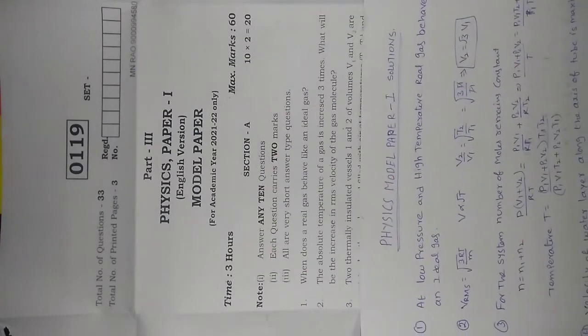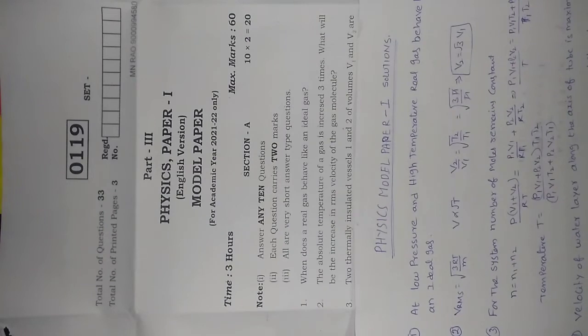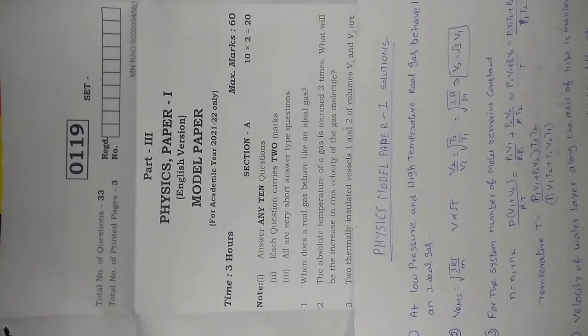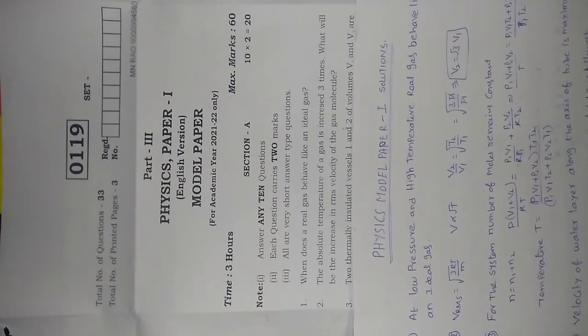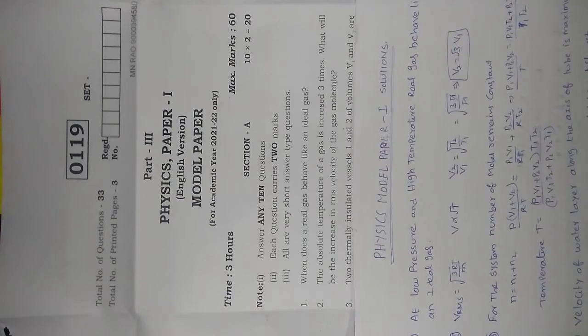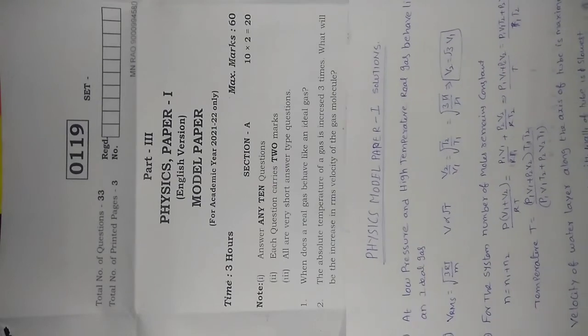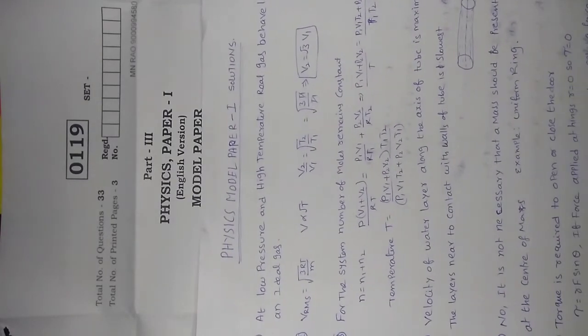Question number 2. The absolute temperature of a gas is increased 3 times. What will be the increase in RMS velocity of the gas molecules? This is in the last chapter, kinetic theory of gases. This is also a very easy question.